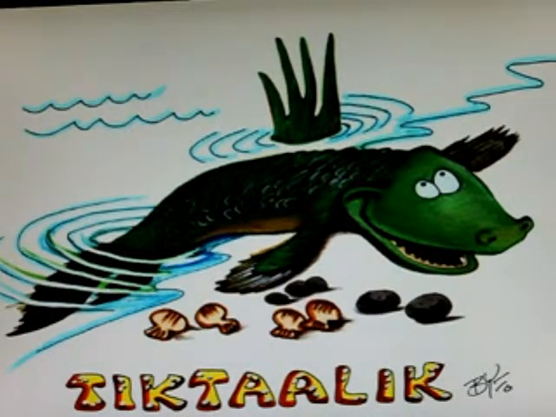Tiktalik is a very, very ancient creature, a symbolic creature that is unique in terms of its place in the history of evolution, because it is the first kind of creature that crawled out of water and became tetrapods, and that means that the fish used its fins to become legs and walk on four legs.